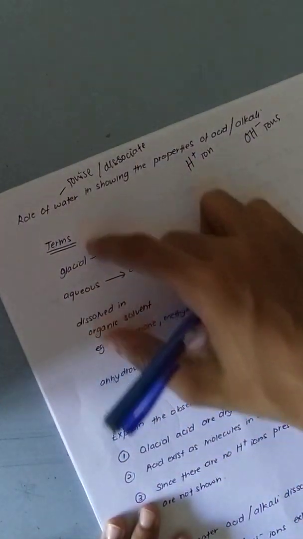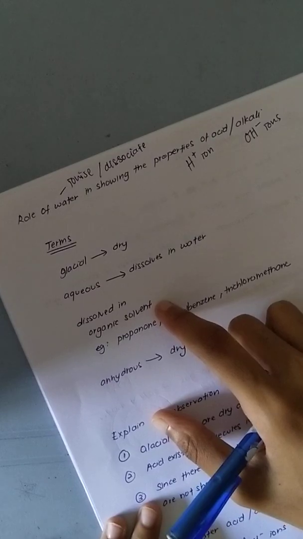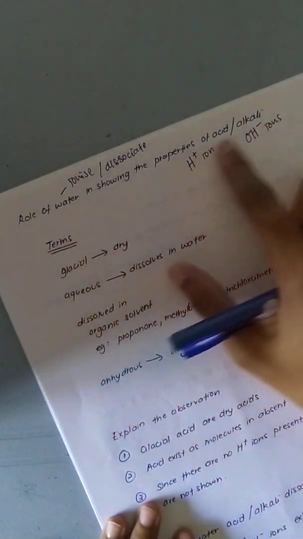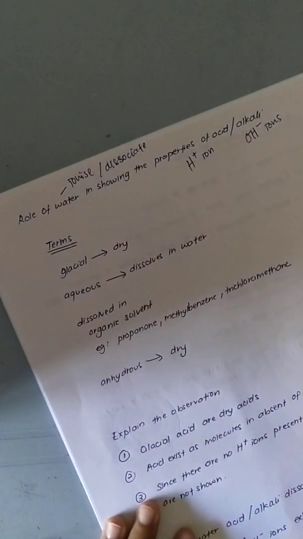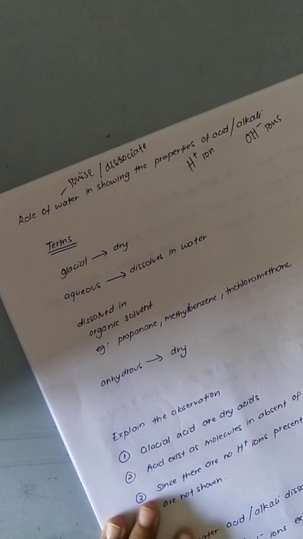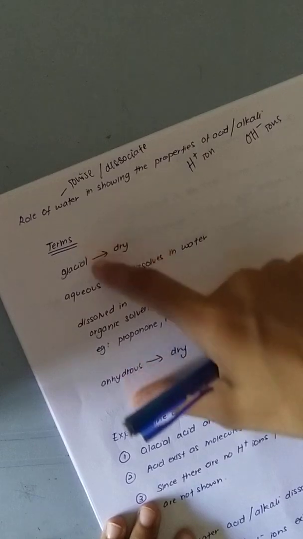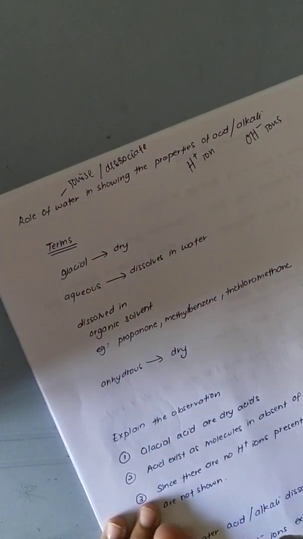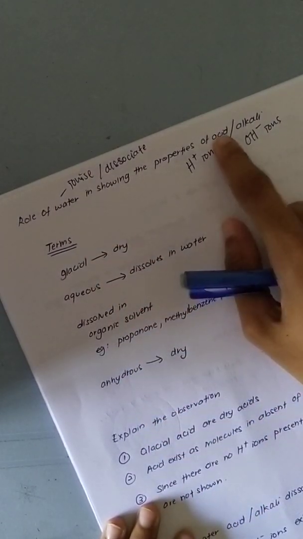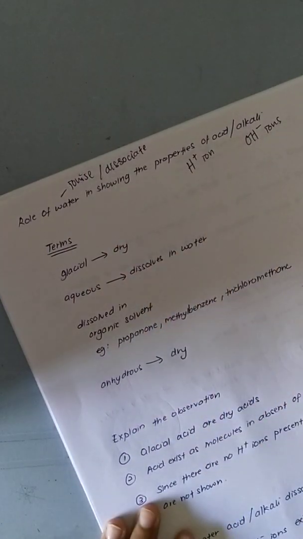So I want you to learn some terms. Because this is actually an experiment, and every year in SPM they will ask, regardless structure or essay, objective, every year they will ask. So there are different terms used to describe if an acid is dry or if the acid has water.